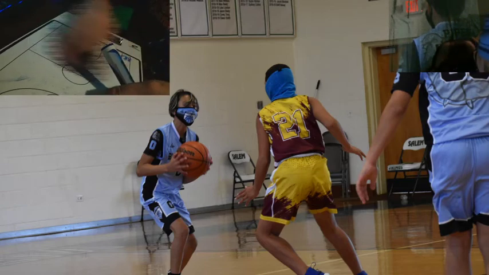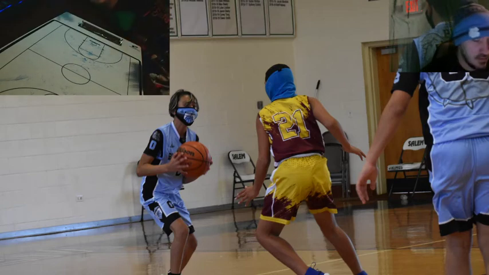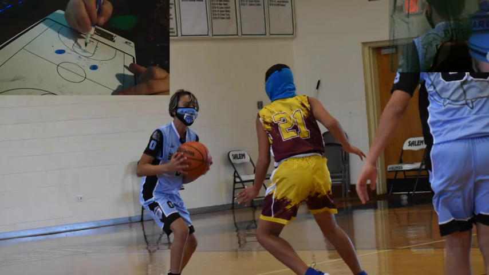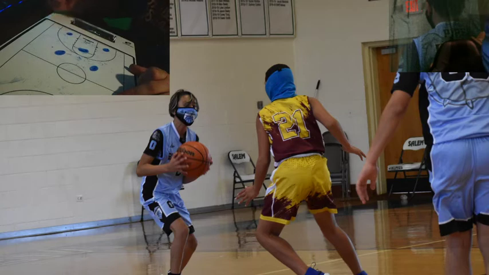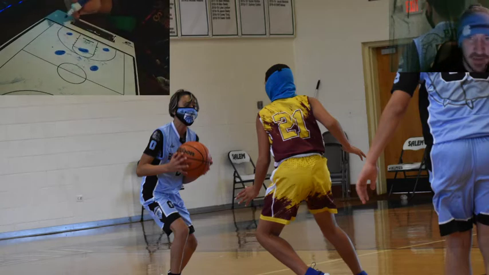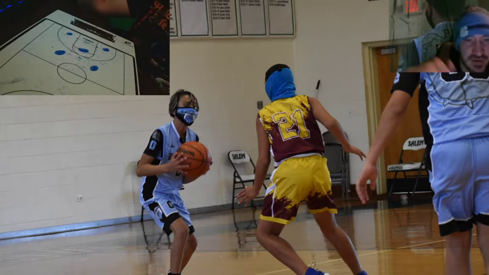Okay, now let's talk about our last set, our zone offense. All right, so with this, I'm not going to give you guys too many constraints. Just make sure we have cuts, screens, communication, and cutting the gap. We need someone always in the middle, always looking for post moves. Move the basketball. This is about movement, guys.